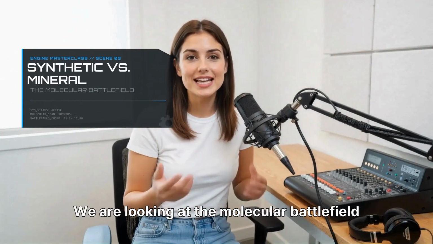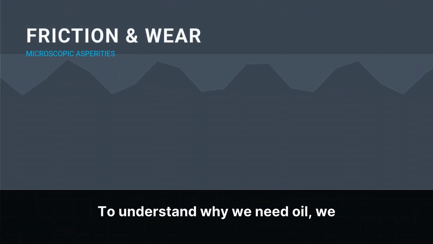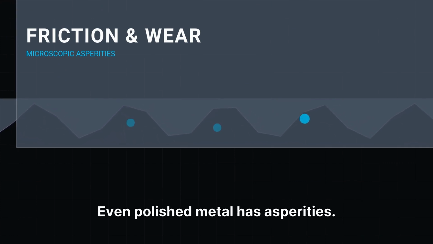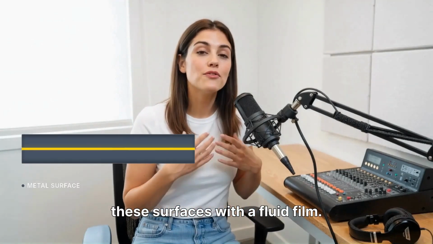We are looking at the molecular battlefield inside your engine to settle the debate: synthetic versus mineral. To understand why we need oil, we first have to understand the enemy, friction, and wear. Even polished metal has asperities. The goal of lubrication is to separate these surfaces with a fluid film.